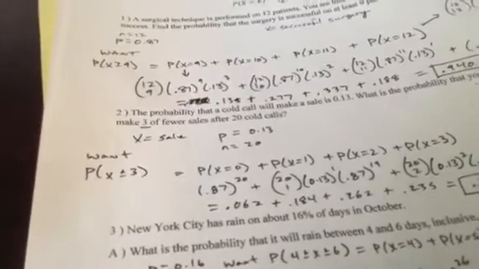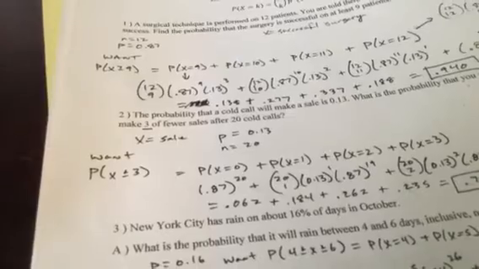All right, the probability that a cold call will make a sale is 0.13. What is the probability that you will make 3 or fewer sales after 20 cold calls? So X is a sale, the probability of X is 0.13. N is 20, that's how many calls you're making, sorry. I want the probability that X is less than or equal to 3.